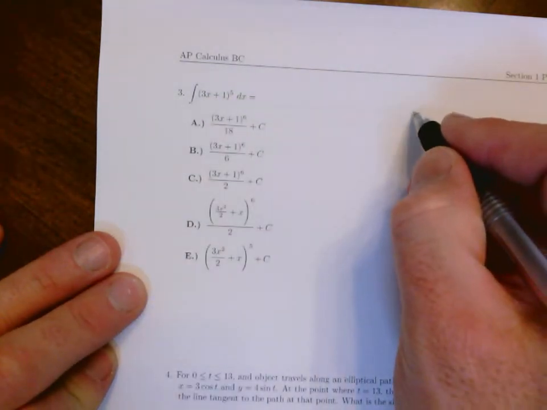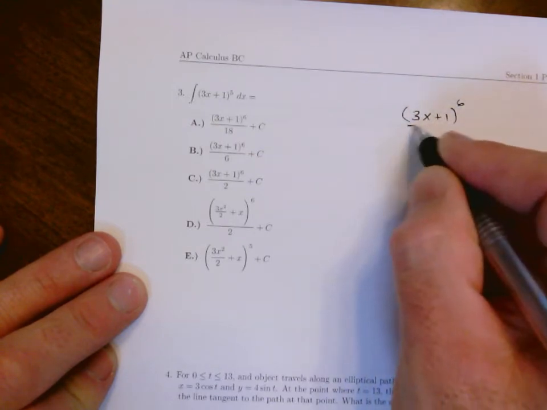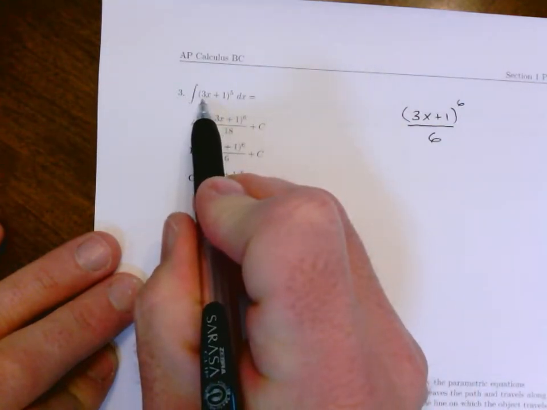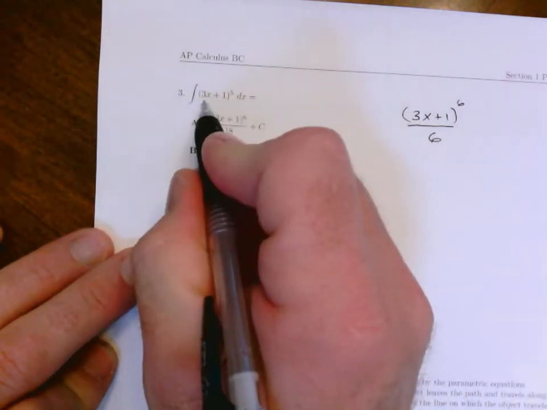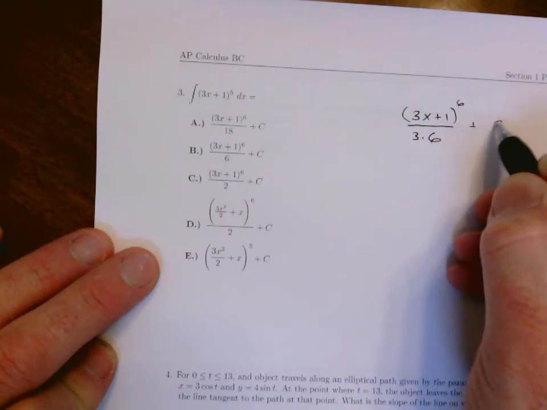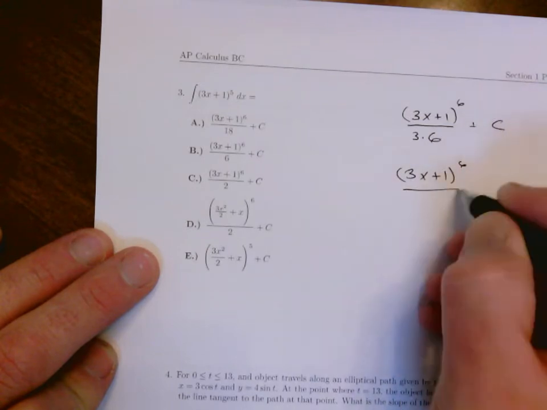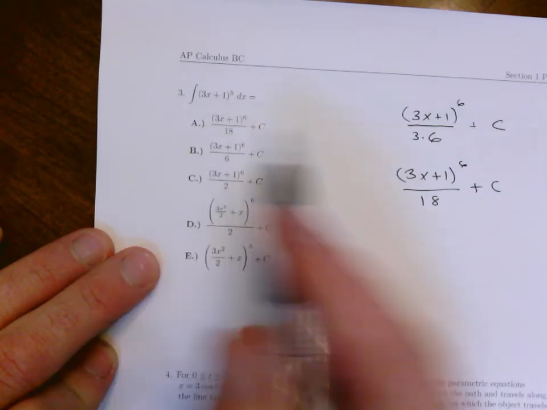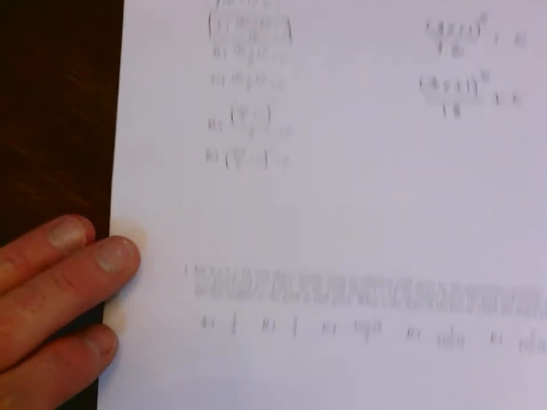Okay, so in doing so, you have (3x plus 1) to the power of 6 all over 6. But once again, instead of multiplying by the derivative of the inside, we're dividing by it because we're integrating. So you're going to divide through by the derivative of the inside, which is 3. So this is 3 there, and then I have plus c. So I have (3x plus 1) to the power 6 all over 18 plus c. And we go over here, and the answer is going to be A. Okay, so next one.